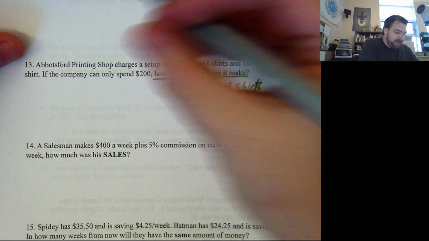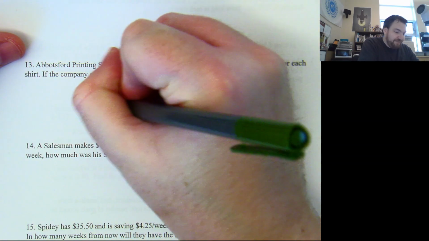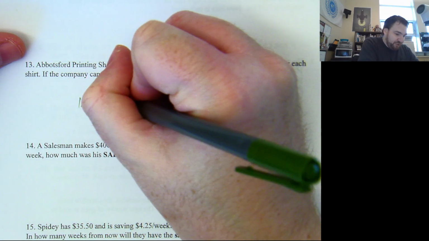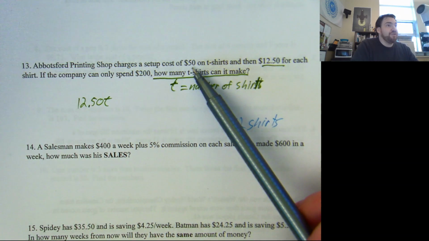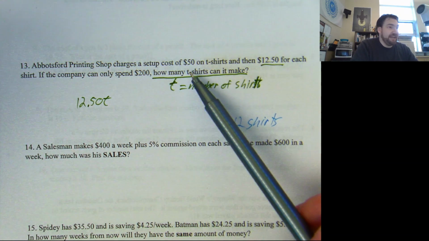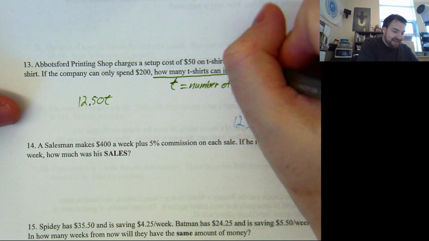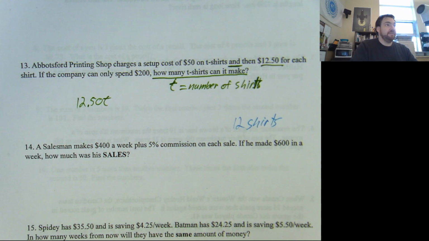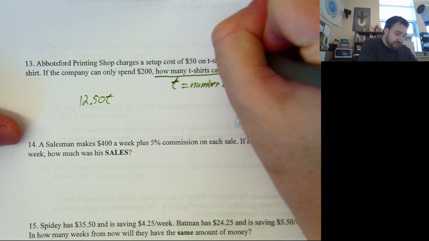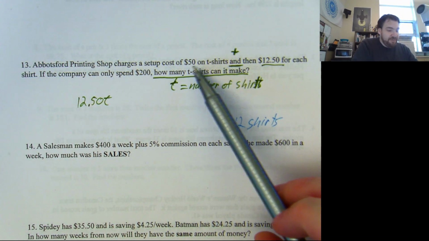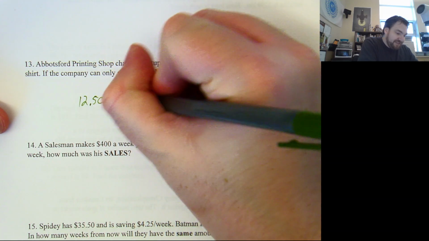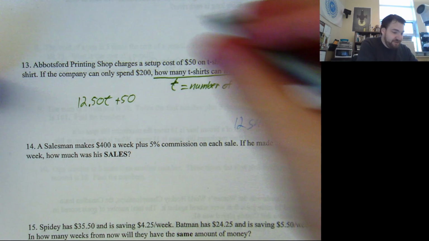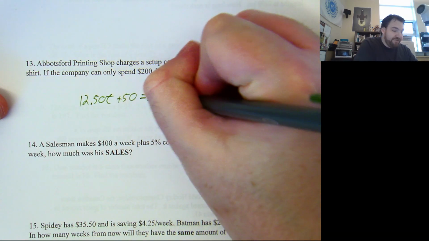So the amount of money spent on the shirts is going to be $12.50 times the number of shirts you have, and there's an additional $50 cost just for setting up the printing machine. So this "and" here means we're doing what mathematically? We're adding. We're going to add the $50 plus the $12.50 for each shirt. So $12.50 T plus 50, and we're told that they can only spend $200. So this is going to equal 200, and now we're going to solve.